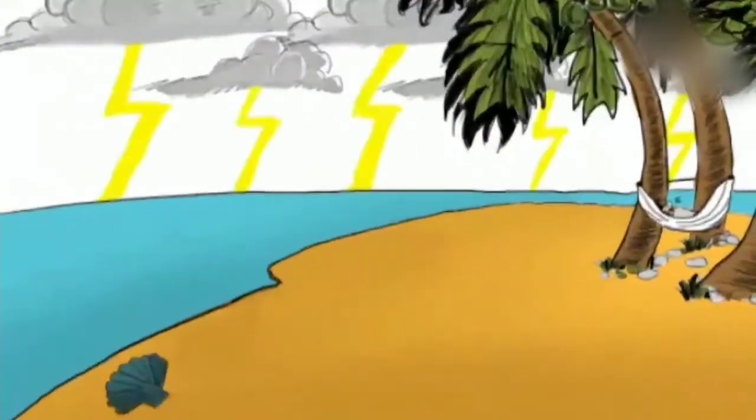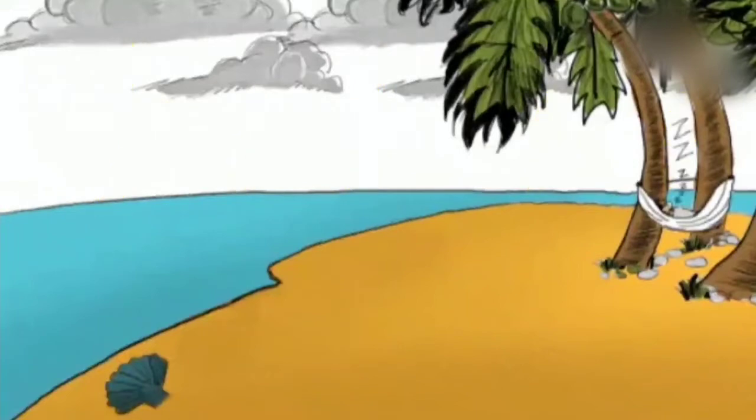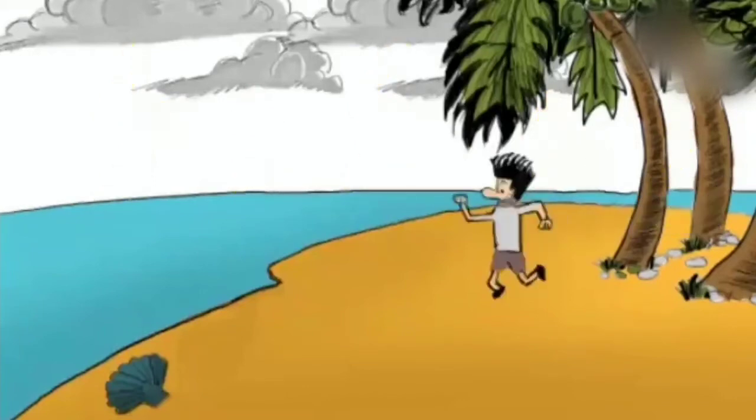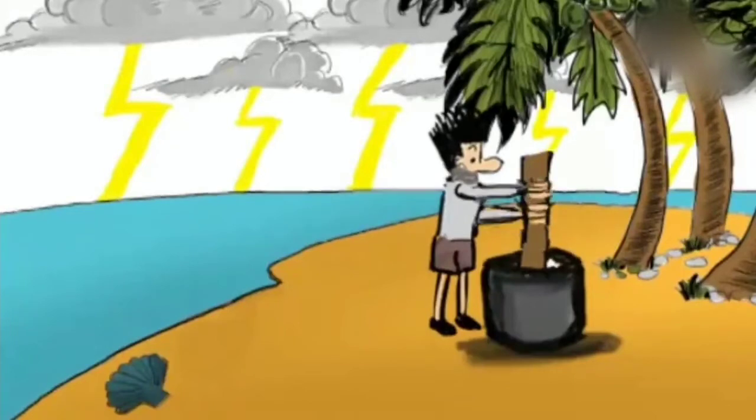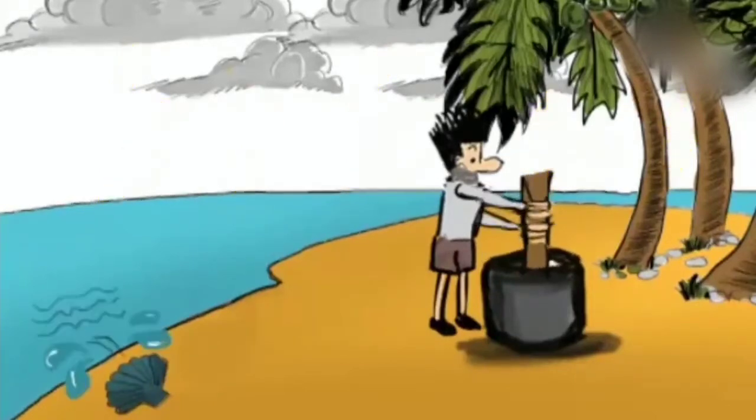Now, your slumber is interrupted by the roaring clouds above you. And before it starts pouring, you need to get yourself some shelter. We need some building material. Being a smart student that you are, you immediately realize that you will need concrete. How can you make concrete on this island? Seashells. Seashells are abundant. Powder them and you have calcium carbonate, because seashells are actually made up of calcium carbonate.